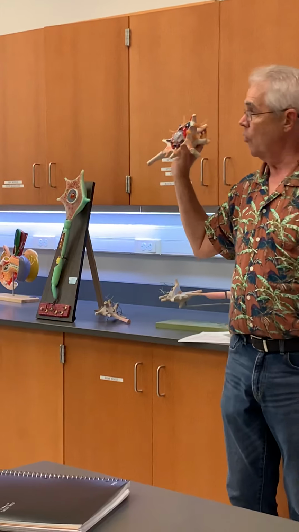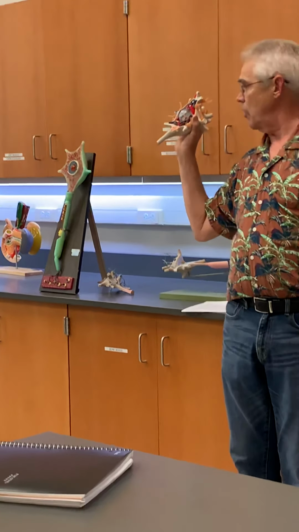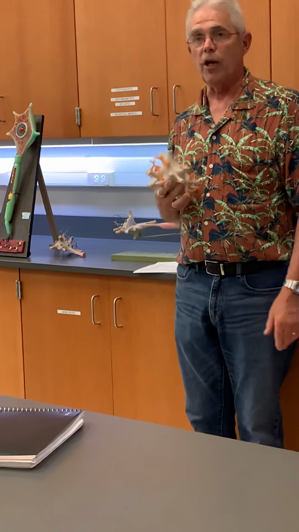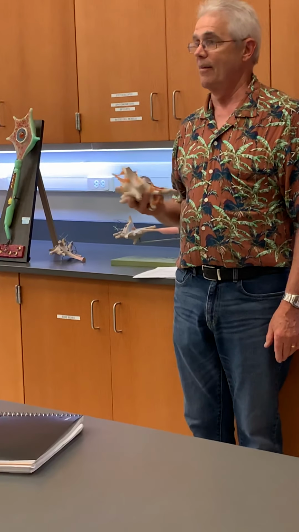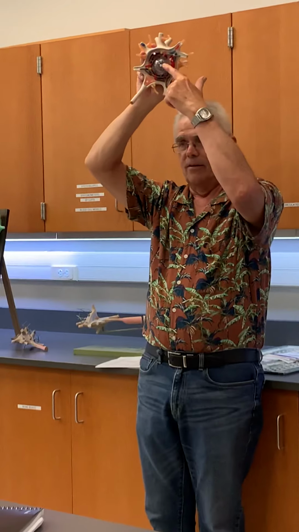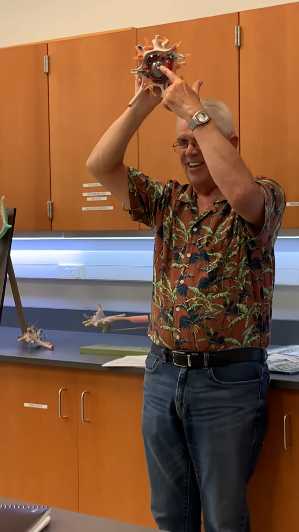And then under the synapses, it says organelles. Cellular organelles. What's the big ball in the center? Nucleus. Yes.